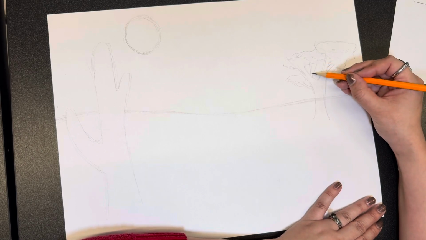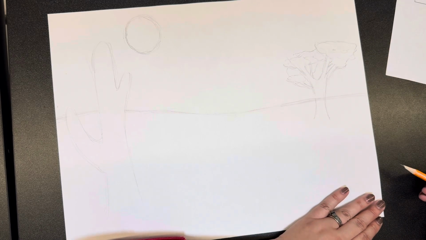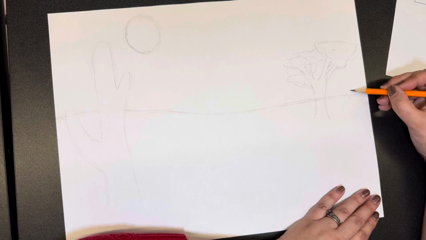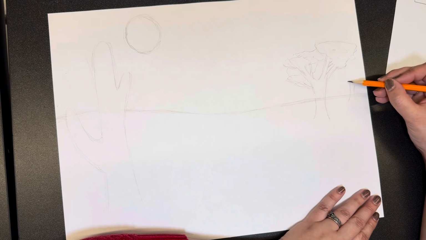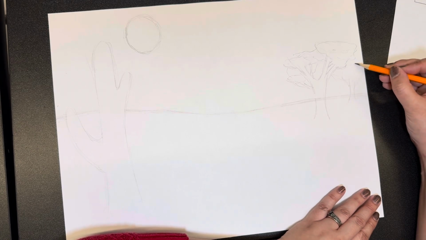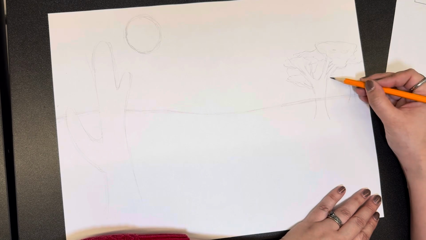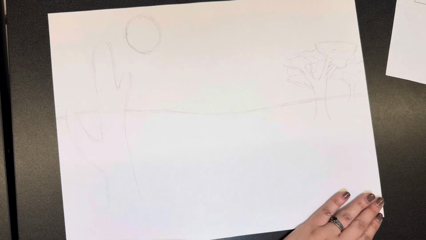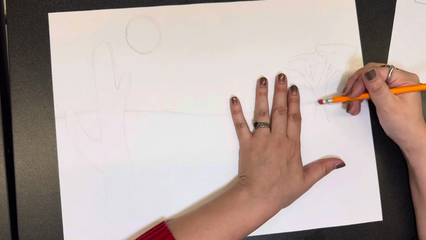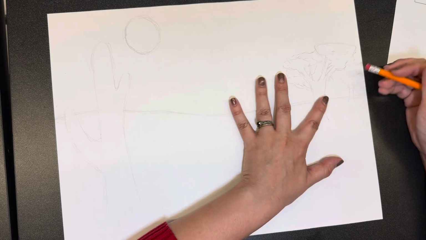So I like the way that tree is looking. I'm going to add a little bit back there. And then I want to add one off to the distance. I love the idea of having a little duo. And maybe this one's kind of coming off the edge. Again, I'm going to erase that horizon line.